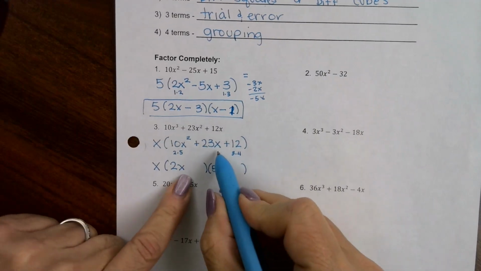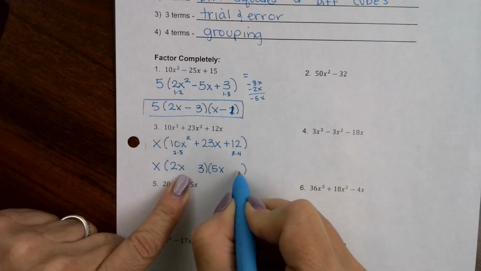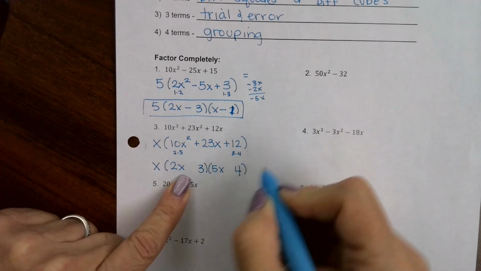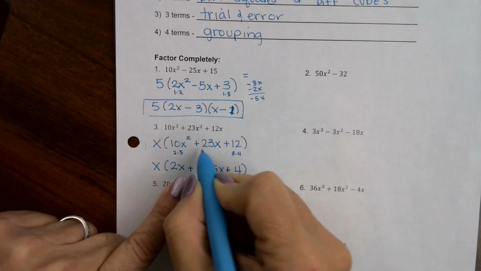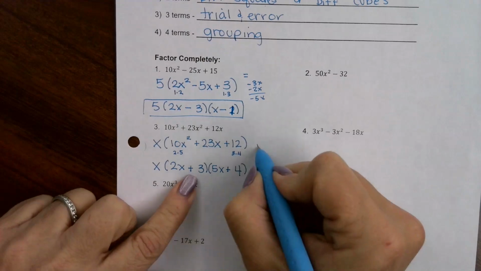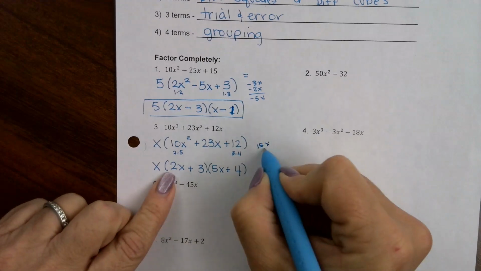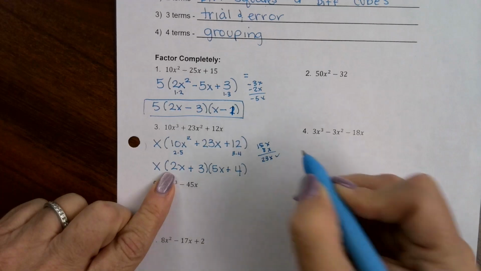Right, so if I want this to be 23, I'm going to have 15 and 8. And this is positive, so I know I'm adding. My middle term is positive. So when I check this, I have 15x plus 8x, and this gives me 23x, which is what I wanted.